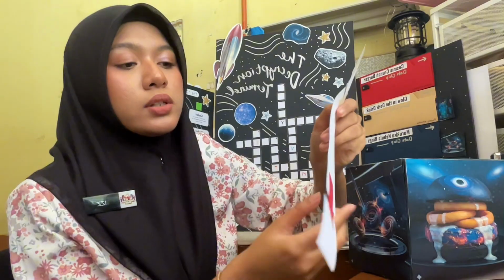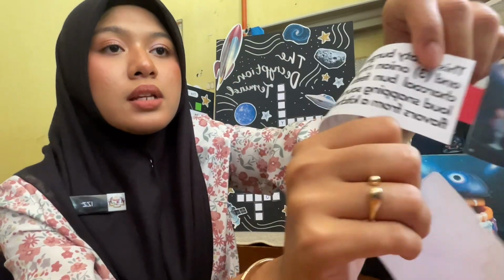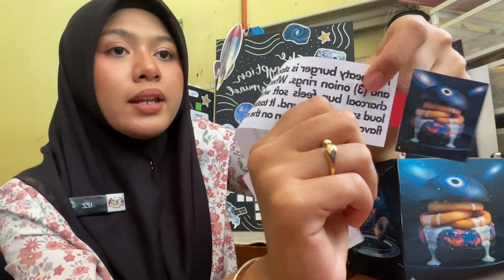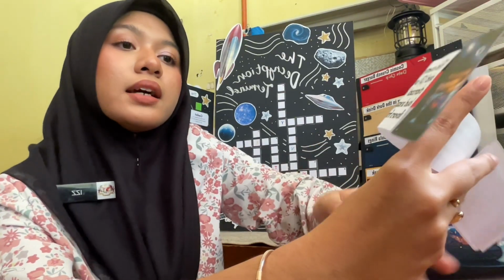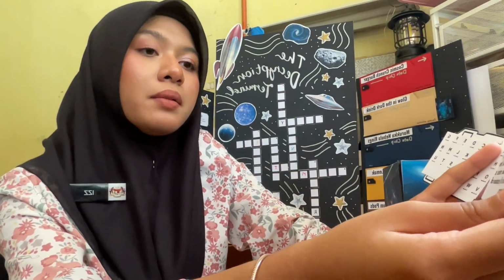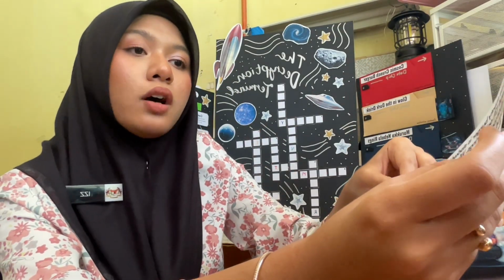This is the Cosmic Crunch Burger. So this meaty burger is stacked high with a thick patty and 3. This one is what they need to find: onion rings. When you take a big bite, the charcoal bun feels soft while the middle makes a loud snapping sound. It tastes like a number 6 explosion of flavors from a kitchen on the moon.